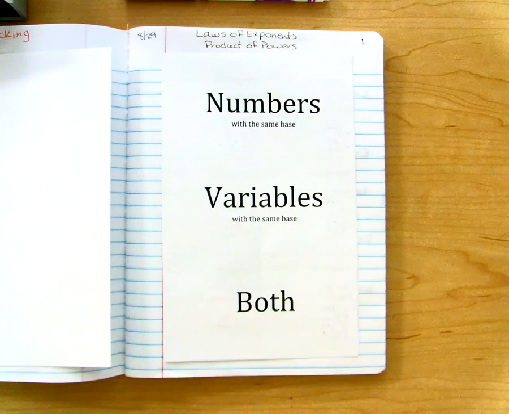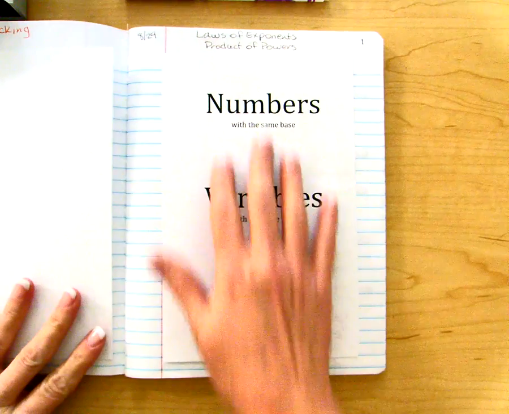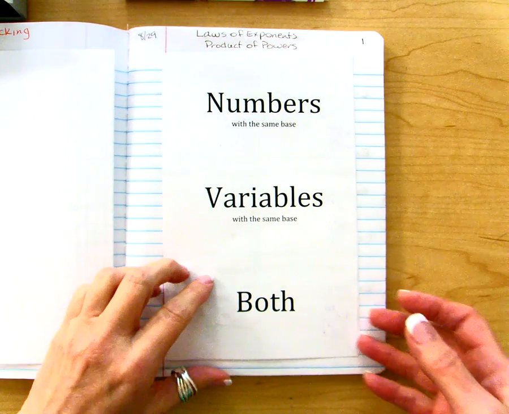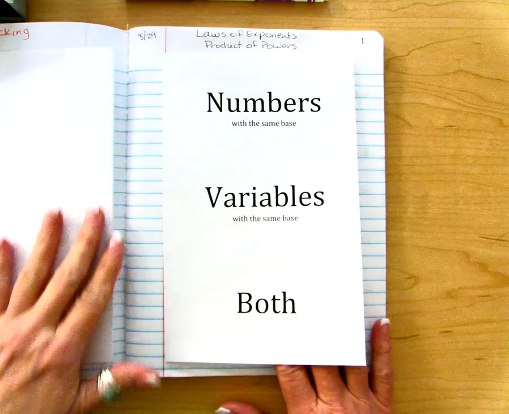Hello students. In today's video we will be looking at one of the laws of exponents, in particular the product of powers. We have already done this together, but I'm going to go ahead and walk it through so that you can have a video to refer back to.